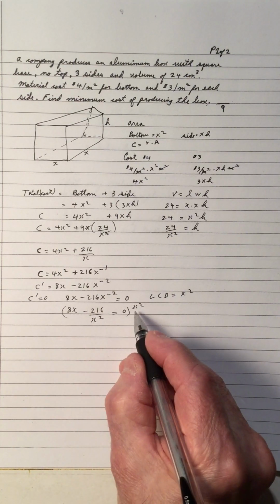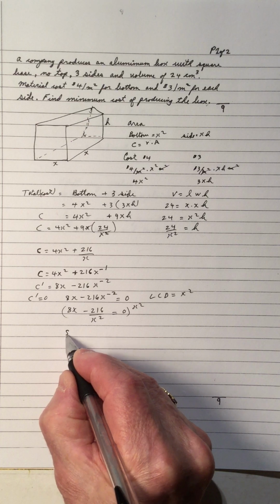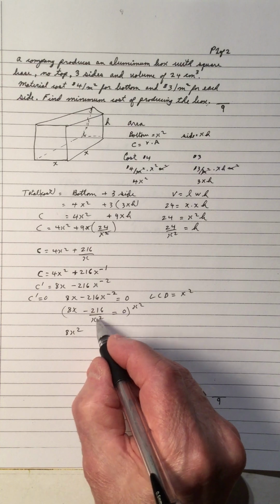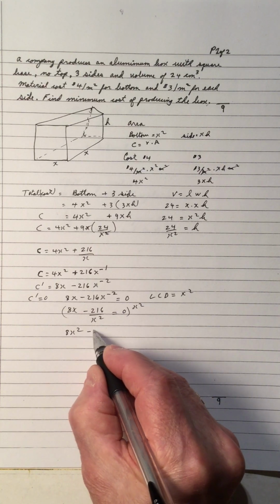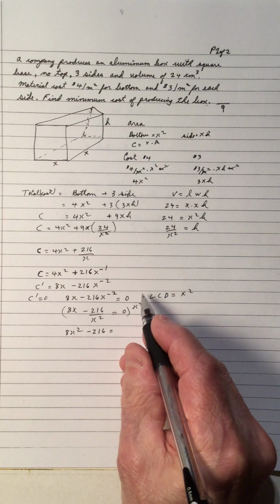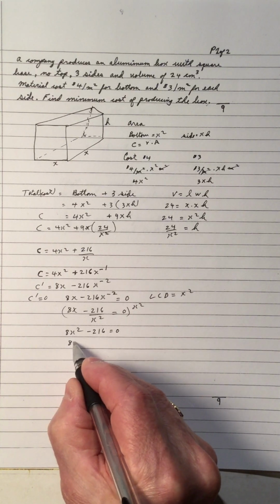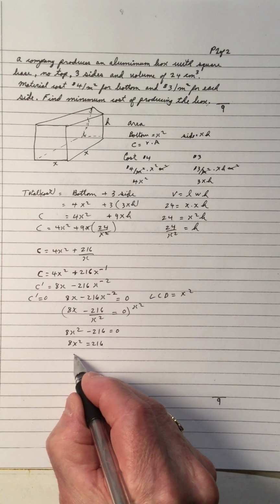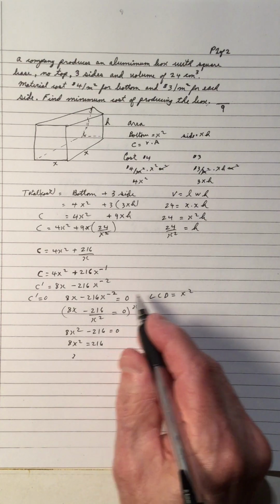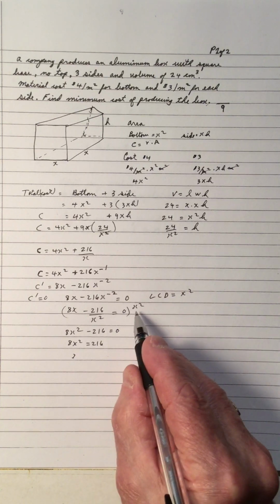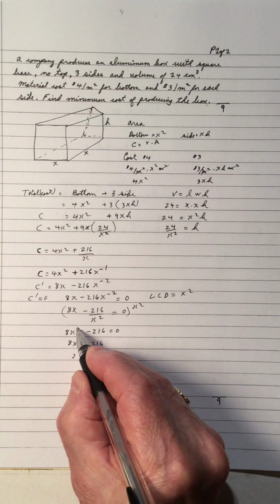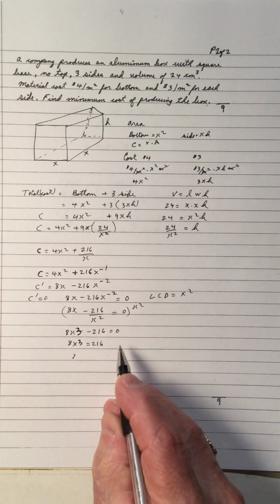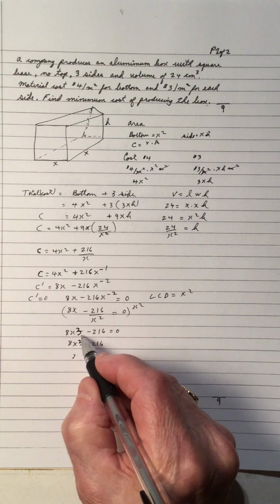So 8x times x squared is 8x cubed. And x squared times 216 over x squared, the x squared is cancelled out, and I get a negative 216. 0 times x squared is 0. So that's 8x cubed equals 216. Be careful. X times x squared is x cubed. I almost made that error again.